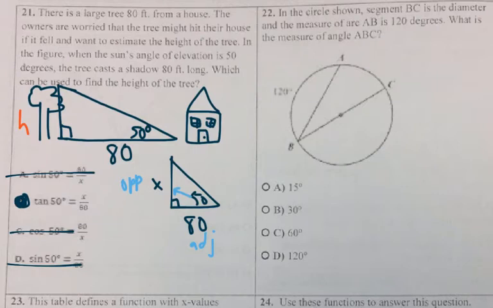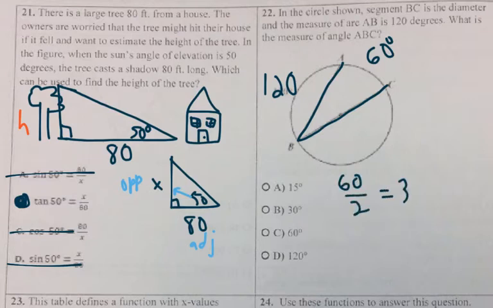Okay. All right, 22. TOA, that's right. It's SOHCAHTOA. In the circle shown, segment BC is the diameter. Okay, great. And the measure of arc AB is 120 degrees. All right, measure of arc AB, it's the minor arc. Oh, there you marked it. I'm going to make it bigger because I can't read that. What is the measure of angle ABC? So you said A to C is what? 60. And what kind of angle is this? Inscribed. So what do we do with the arc? Divide by 2. So we do 60 divided by 2, which is 30. All done.